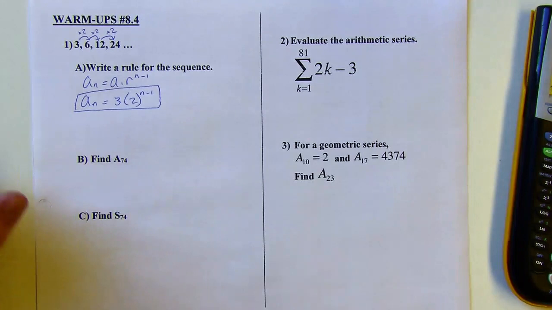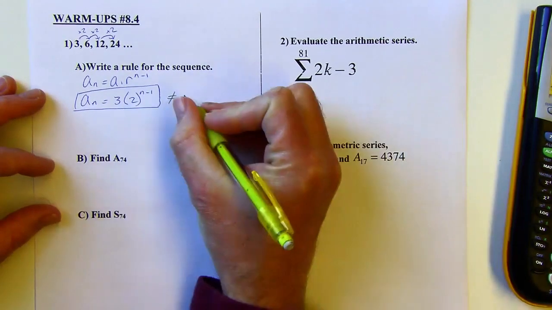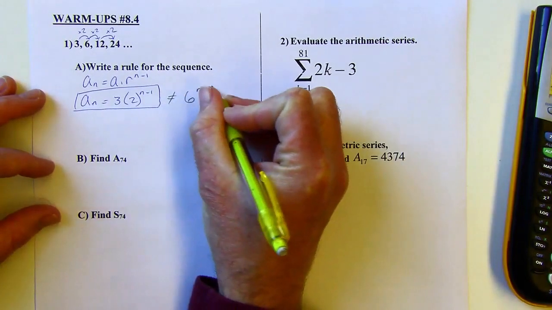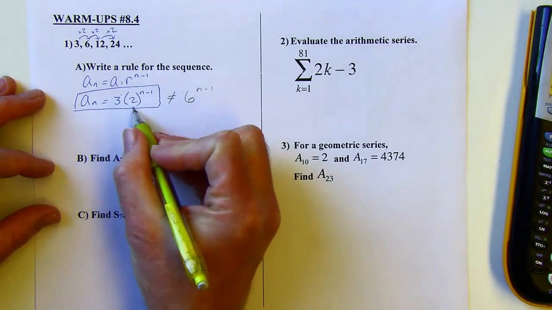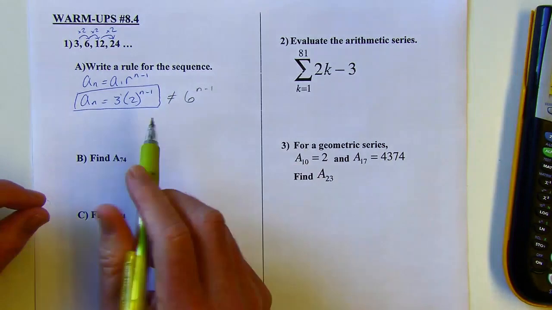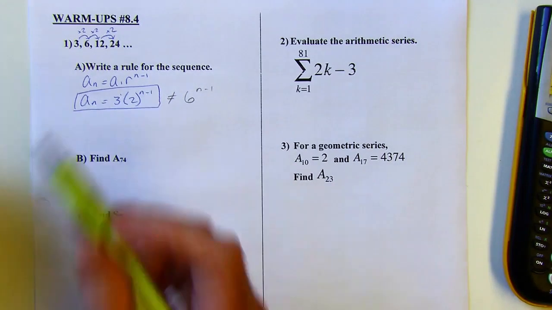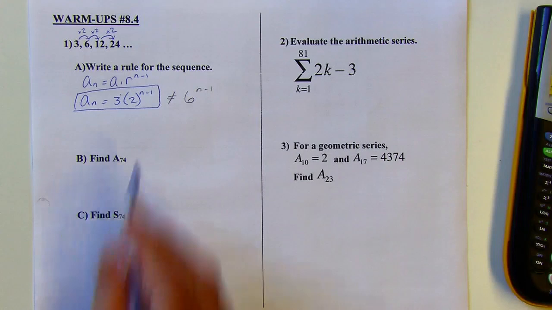Okay. One thing I want to point out, I keep seeing mistakes like this. I see people simplify this into 6 to the n minus 1. You can't do that because it's really 3 to the first and 2 to the n minus 1. So you can't combine those. You can't multiply them together. We'd have to do the exponent first, and we don't know what the exponent is. It's an unknown number minus 1. Okay, so just like this.